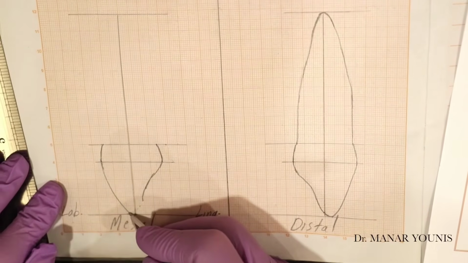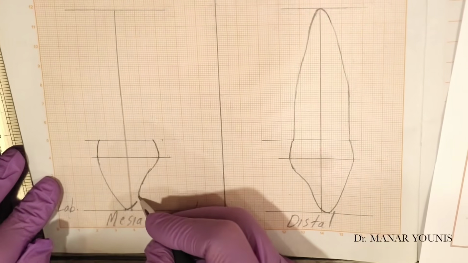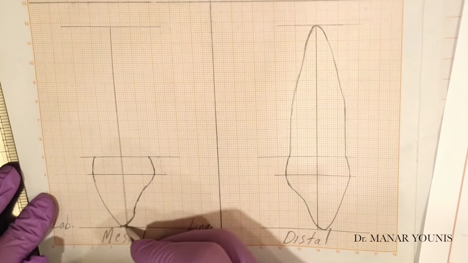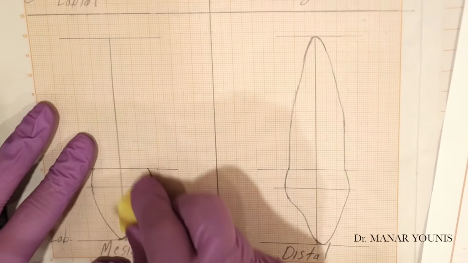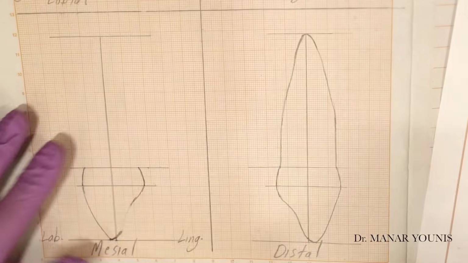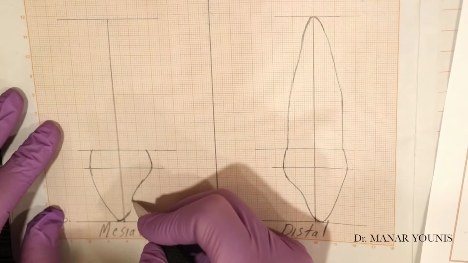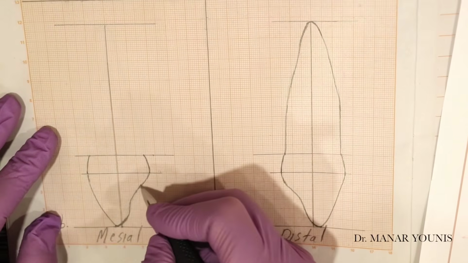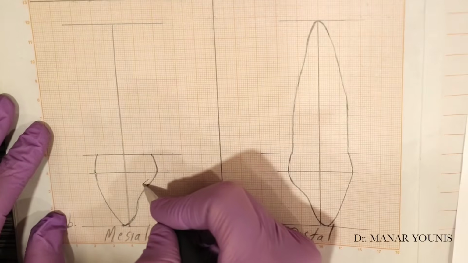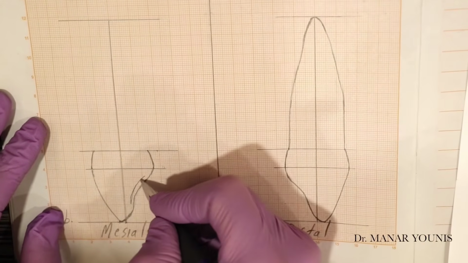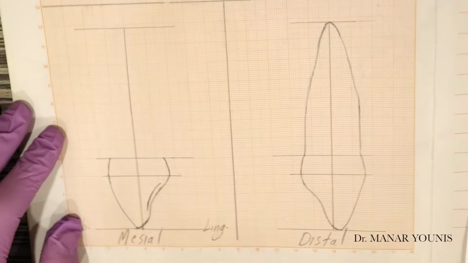As we said, the incisal part is wide, extending about 6 millimeters, or 1.5 in actual dimension, but here it will equal 6 millimeters. Then I will draw the mesial marginal ridge, which is regular and uniform in shape. This is the mesial marginal ridge.